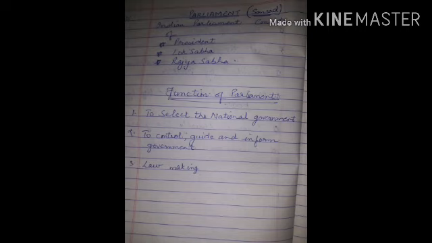Now, in the elections, if there is a single party which wins the majority seats, that means more than 272, then that single party forms the government at the center. Like presently, we have the BJP party which has formed the government. But many times it may be that a single party does not win the majority of the seats.